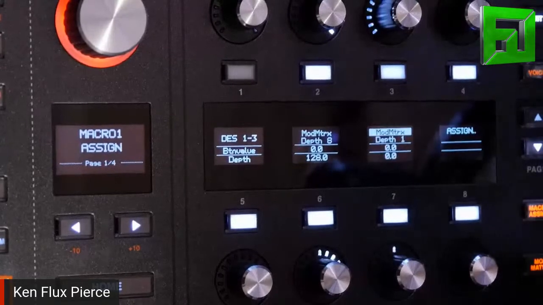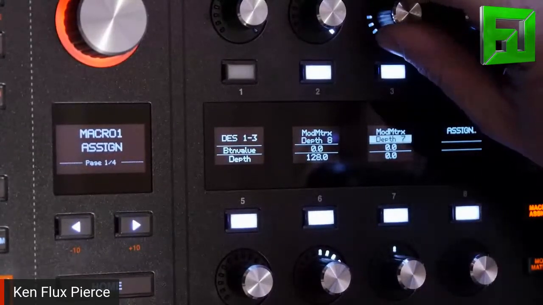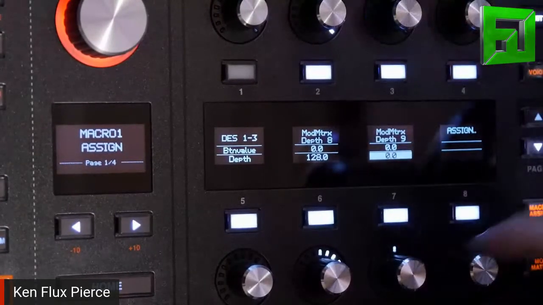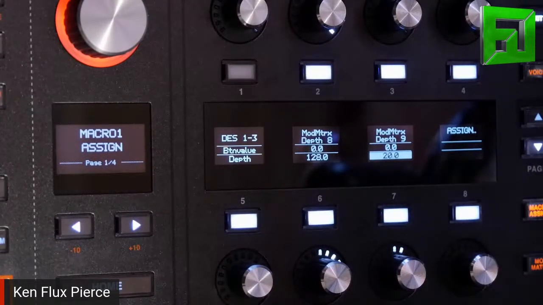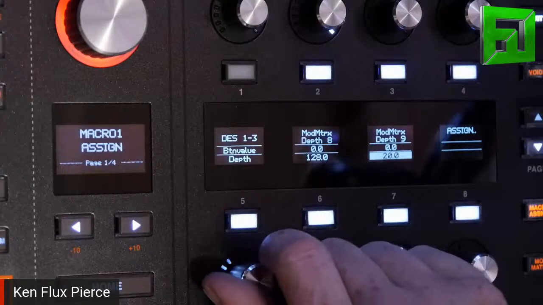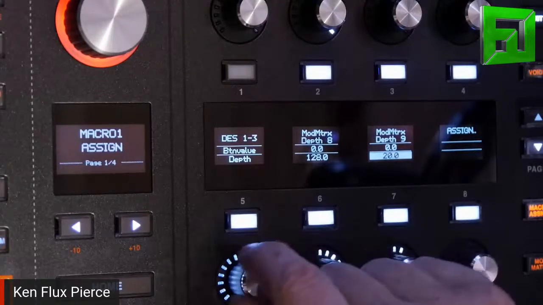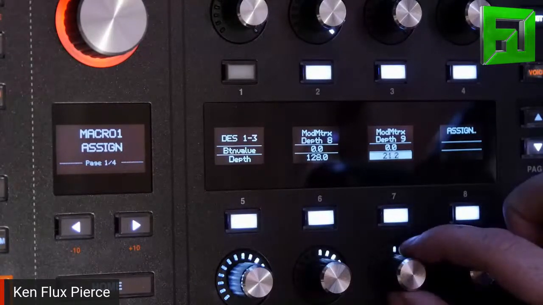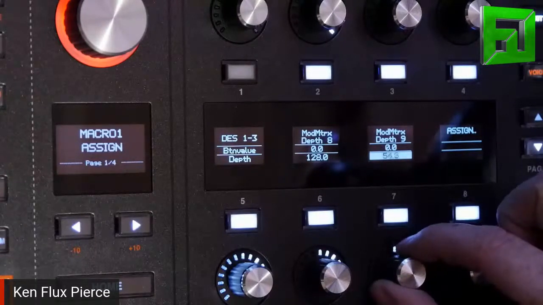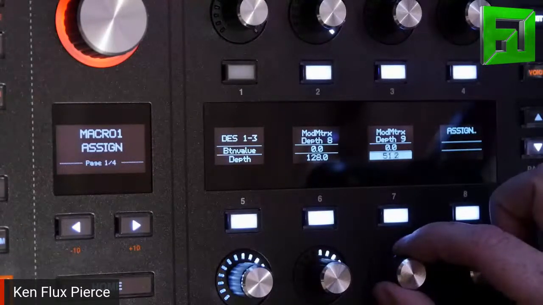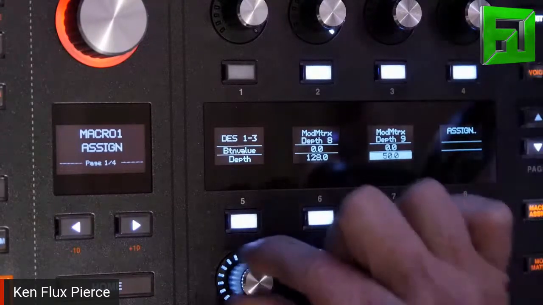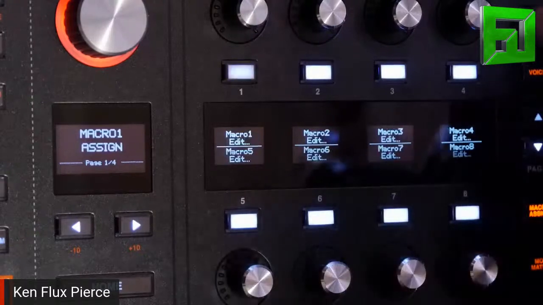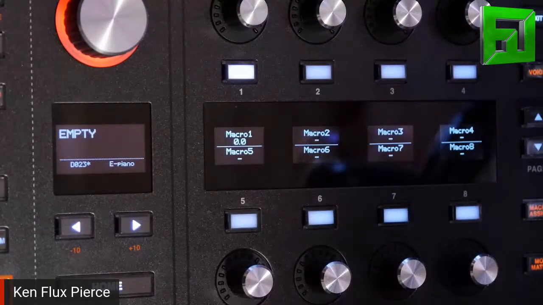So now we're going to go mod depth number 9, and we will give it just a nudge, like 20, something like that. So now I can do multiple modulations at once.